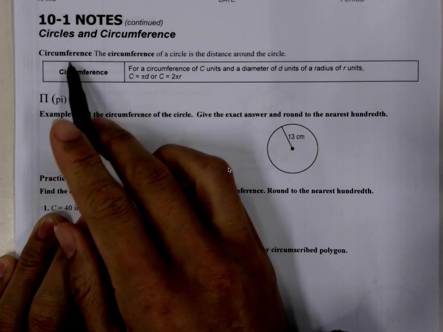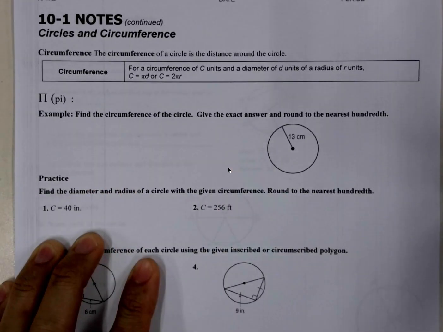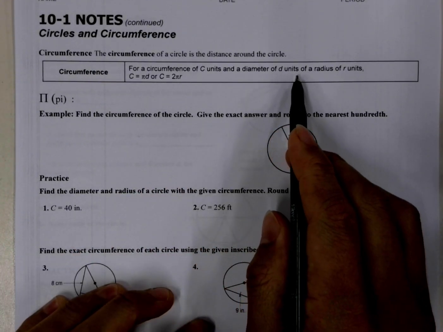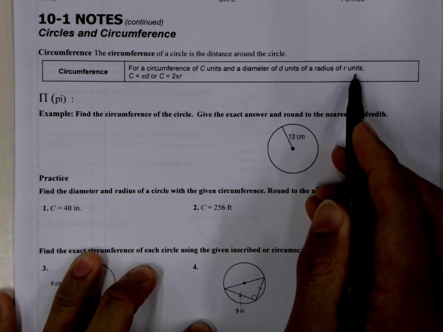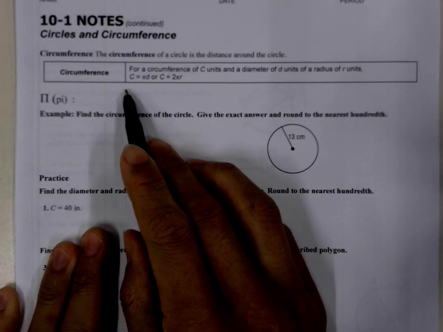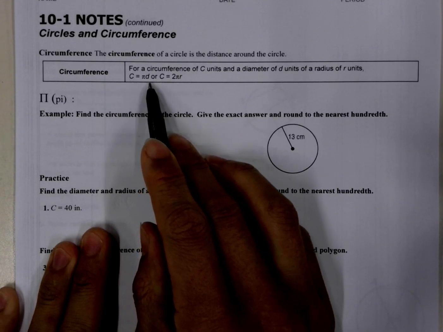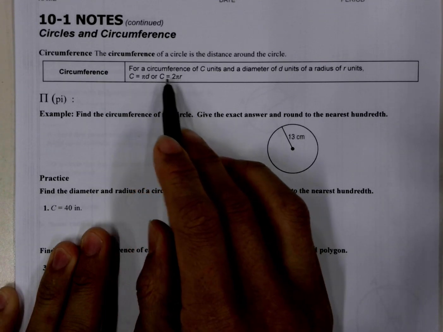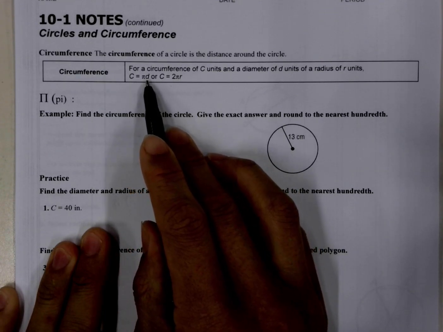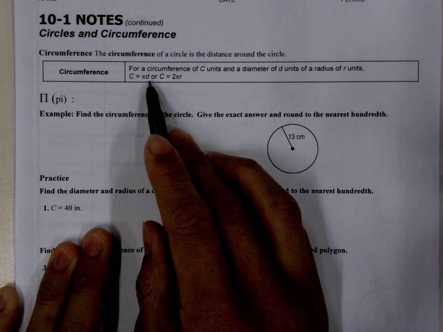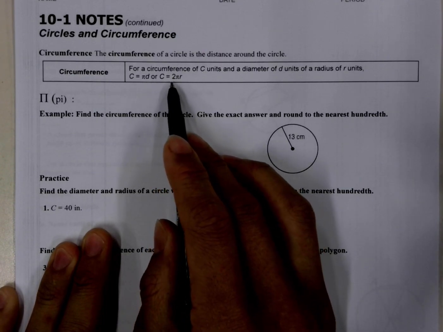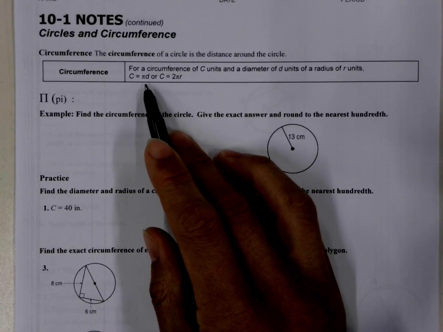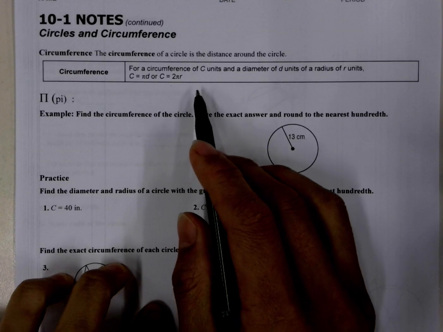All right, so now we're talking about the circumference. A circle with a circumference of C units, a diameter of D units, and a radius of R units holds the equation C is equal to pi times D, or C is equal to 2 pi R. Now these are the same equation because we know that the diameter is equal to 2 radius. So this equation here substitutes 2 times r in the place of d. Right? So circumference is equal to 2 times pi r.